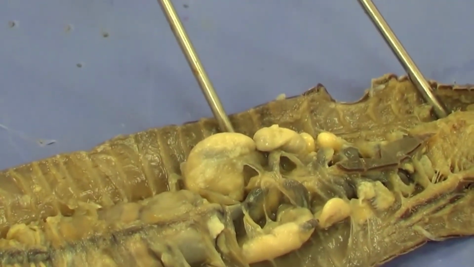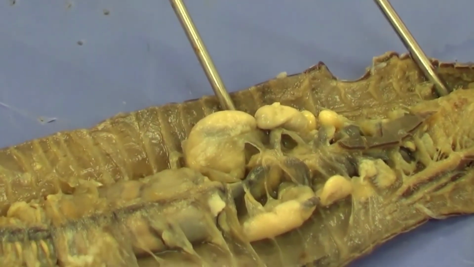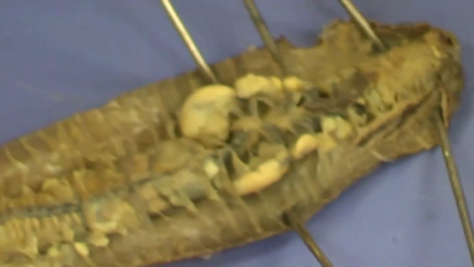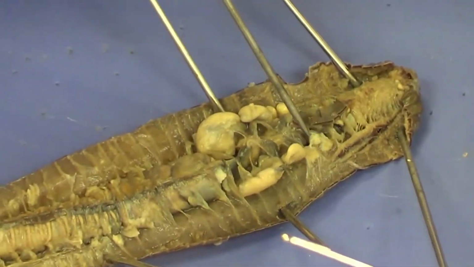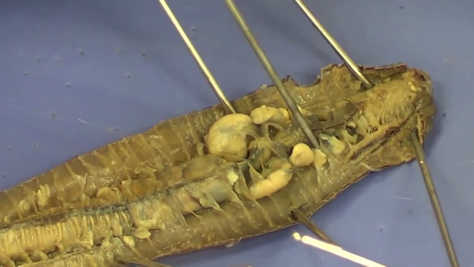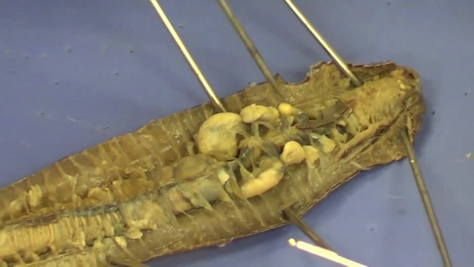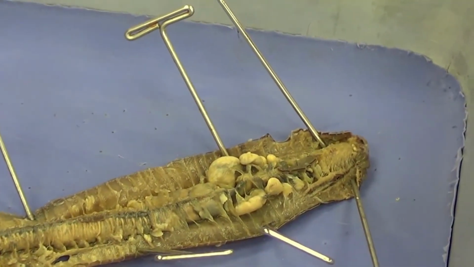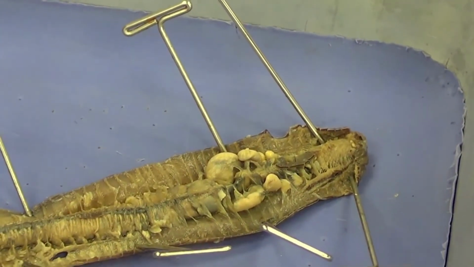Anterior to the seminal vesicles are some smaller structures. You can see it right here. And you can see one right there. And on the other side, they are not as good, maybe down in here a little bit. Those are going to be our seminal receptacles. Those receive the sperm of another worm and store it temporarily until fertilization is ready to take place.